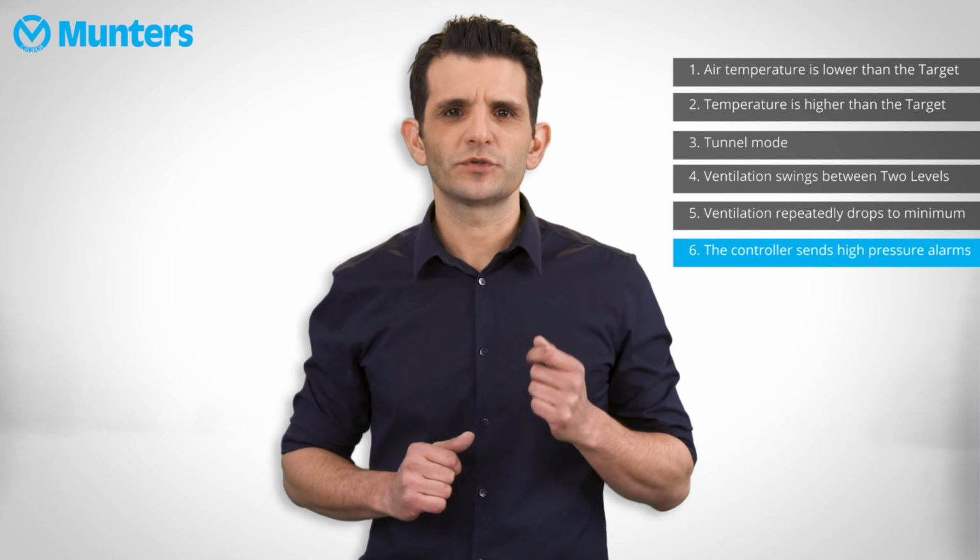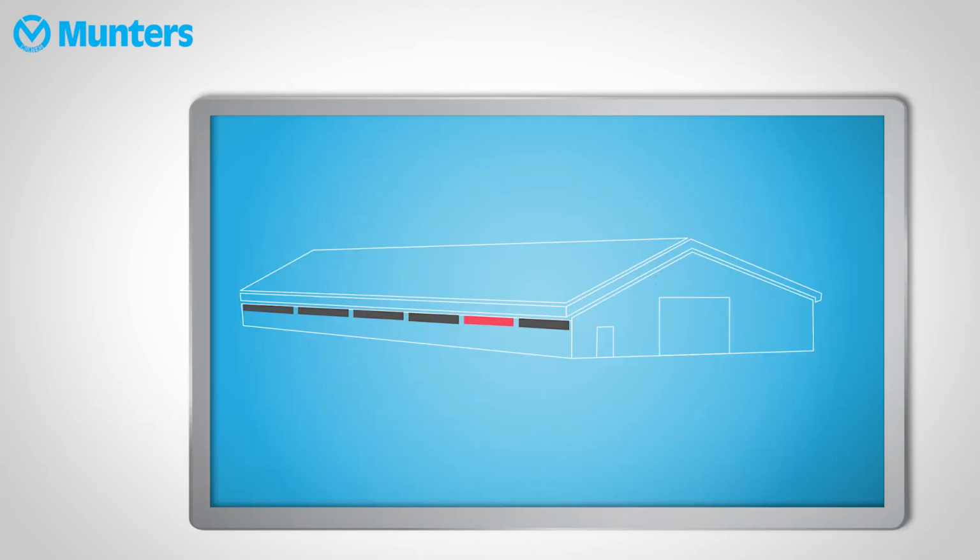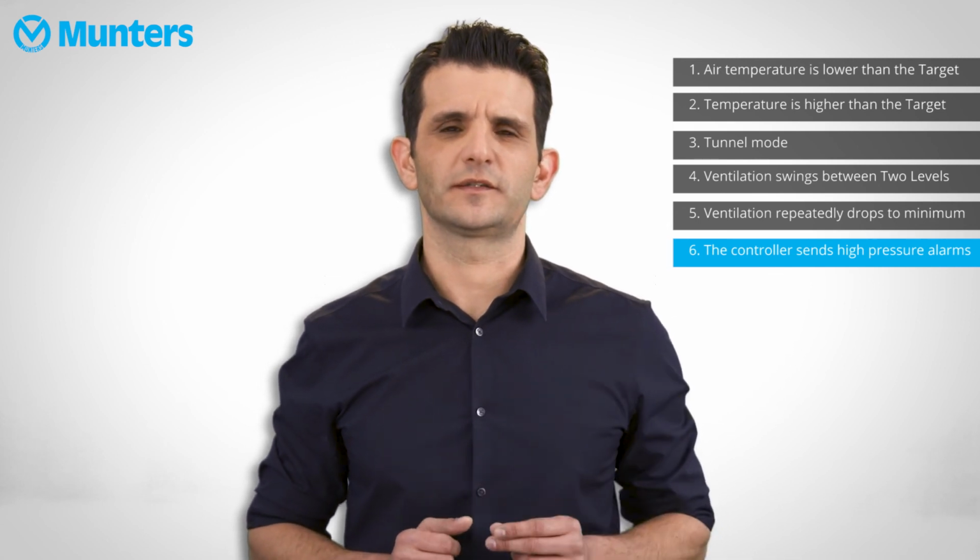Usually when there is an alarm, high temperature for example, the alarm will stop once the temperature lowers back to normal values. This is not the case with high pressure, which usually indicates an ongoing problem in the house, such as an inlet that would not open or a fan that does not stop. This means that this high pressure occurrence will appear over and over again when reaching a certain ventilation level. In order to make sure that this problem is noticed by the grower, the controller will not stop this alarm until it is manually reset.